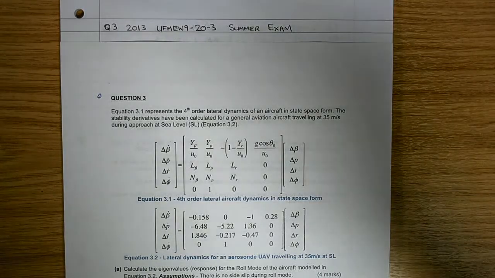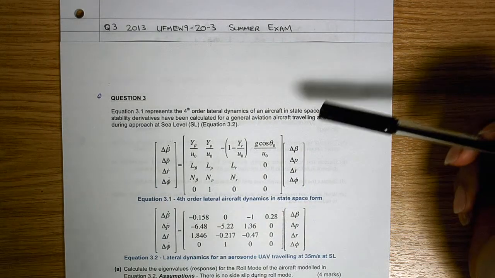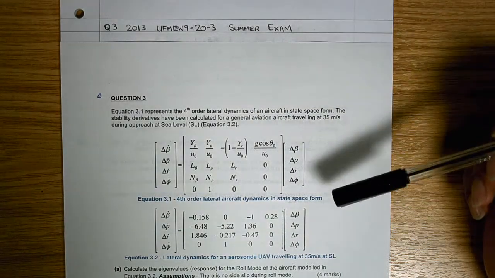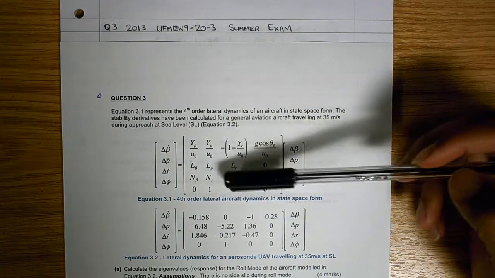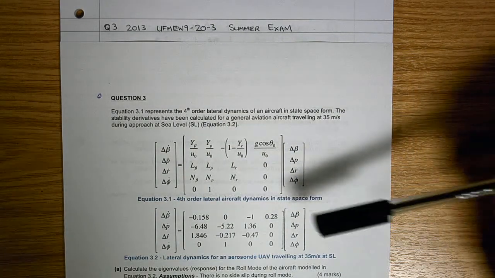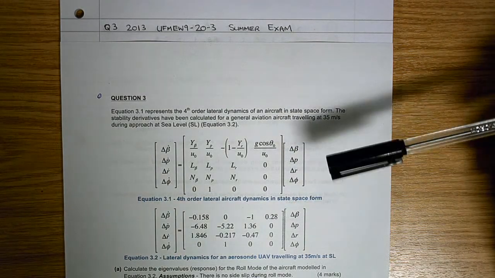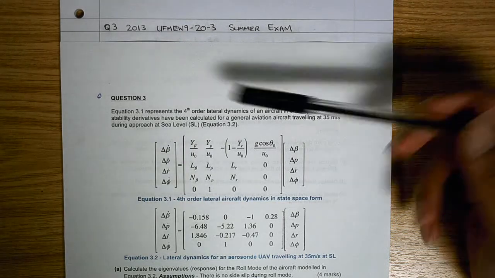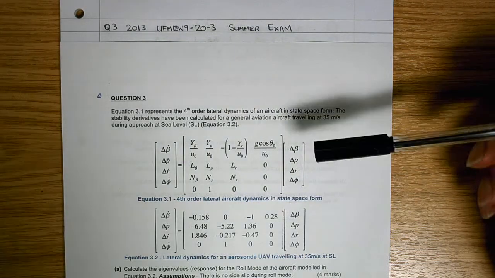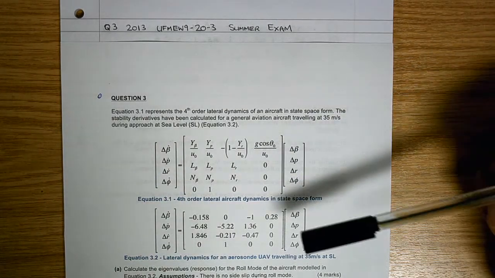In the 2013 Flight B summer exam, you've been given a 4x4 matrix which represents the lateral dynamics of an aircraft. Now, it's quite difficult just to take that 4x4 matrix and take a closer look at each of the flight modes, unless you put it into some sort of programming language and calculate the eigenvalues. Now, another way you can work out the eigenvalues is to apply certain assumptions.